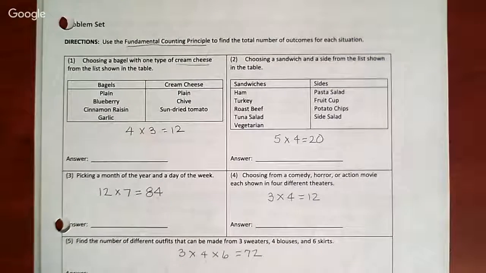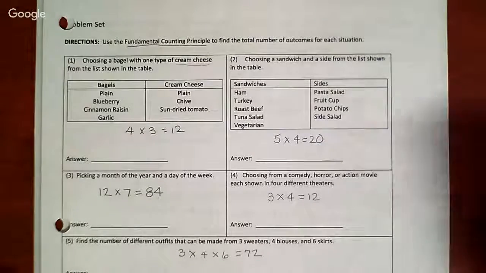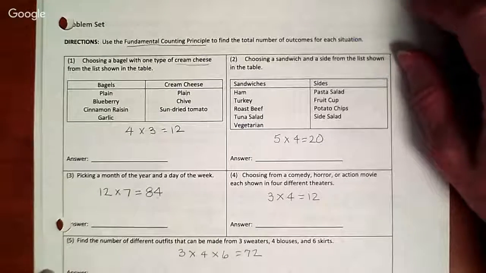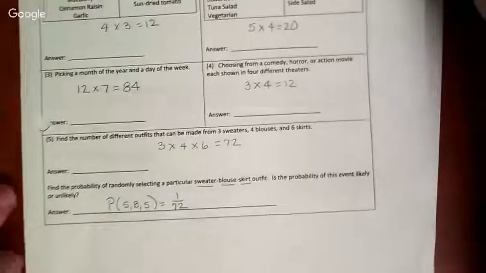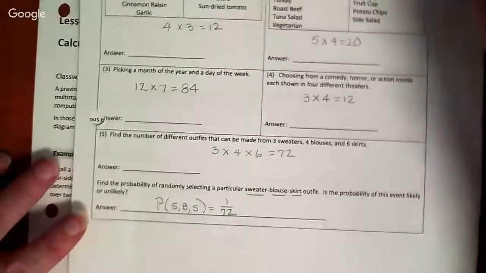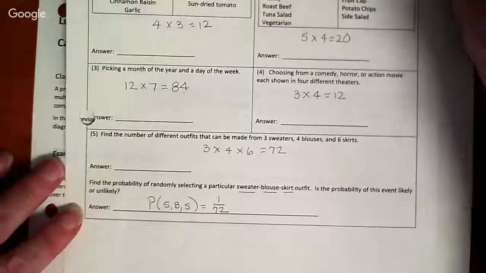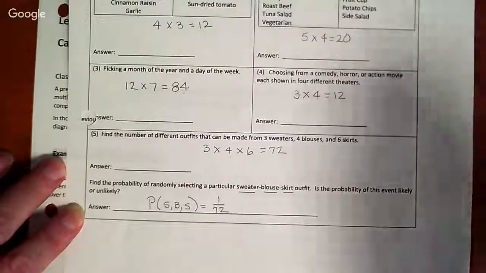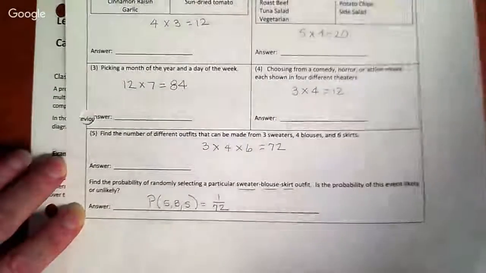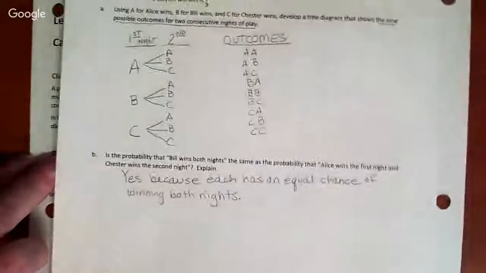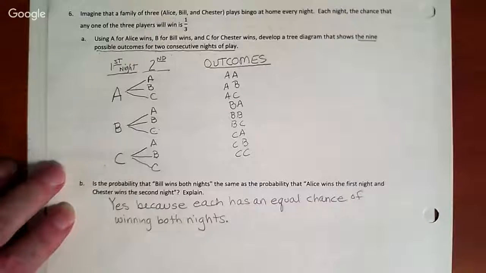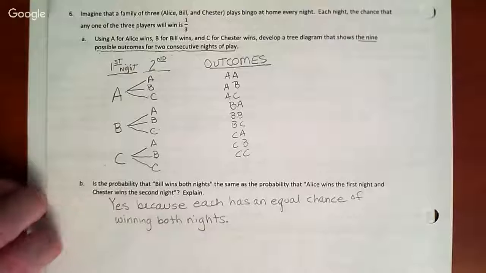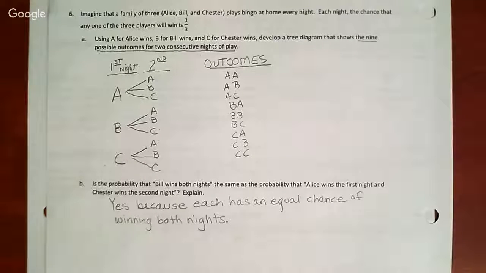For number 5, you needed to not only give me the answer as far as how many choices, but then the probability. So here's that. And then for the back, here is your tree diagram for the first night, and then the second, and then your outcomes.